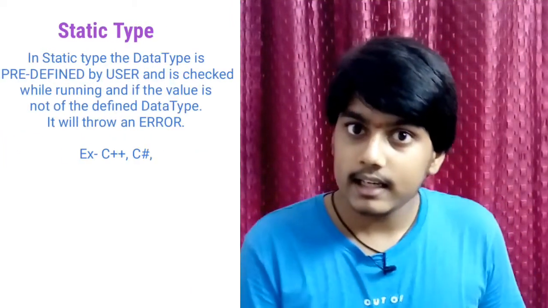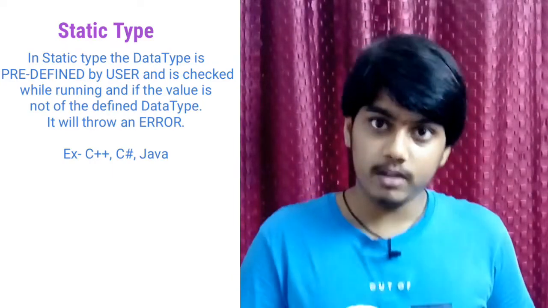Now let us come to the statically typed programming language. In statically typed, the data type is predefined by the user.